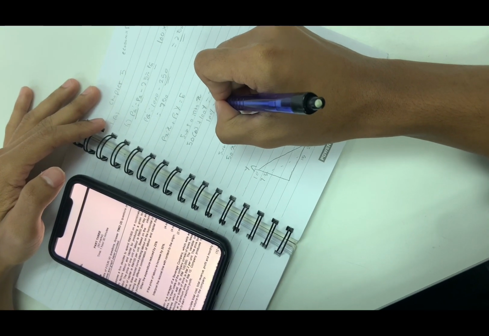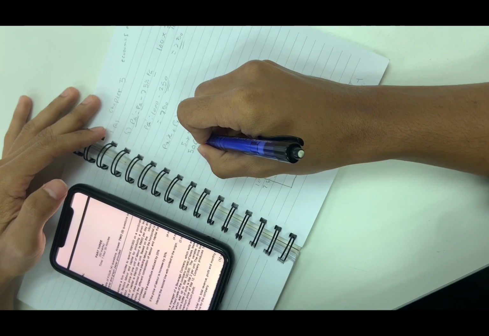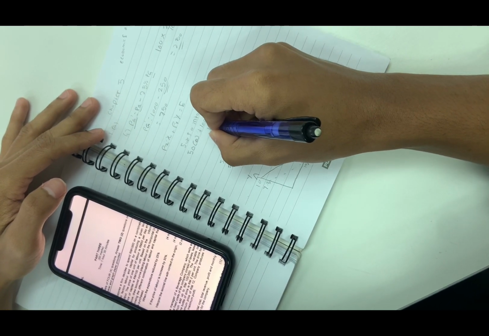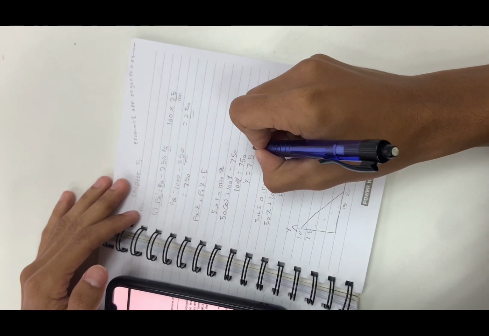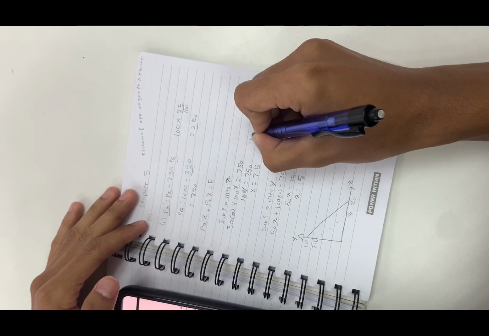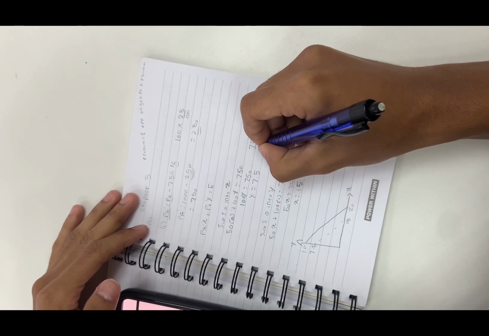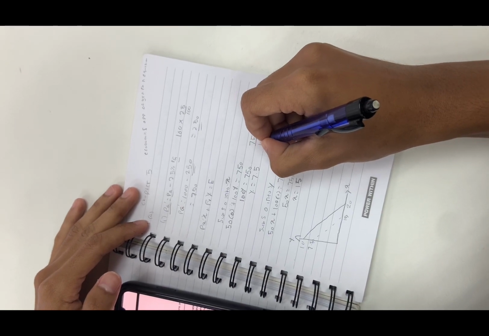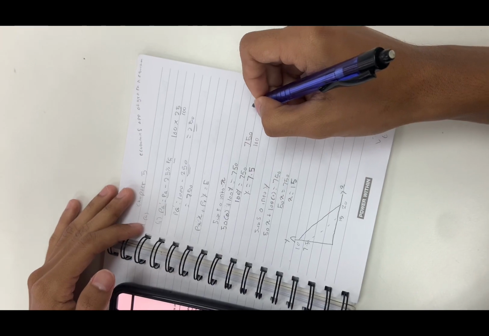So 50 multiplied by 0 is 0, and 100 we move to the left and get 750 divided by 100, we can get this answer, 7.5.